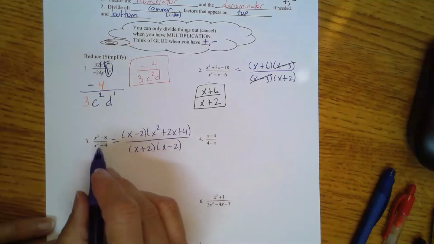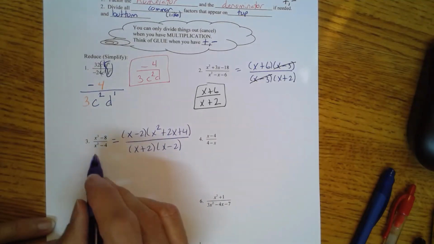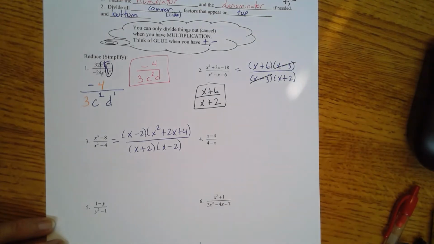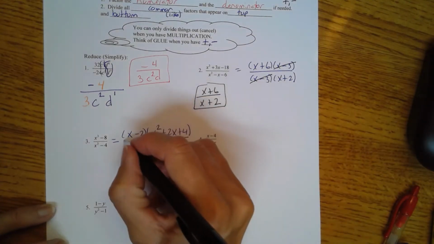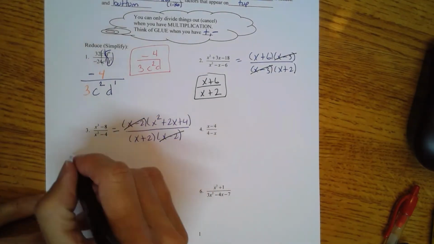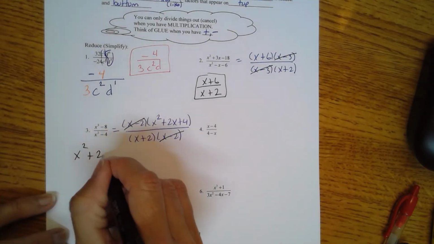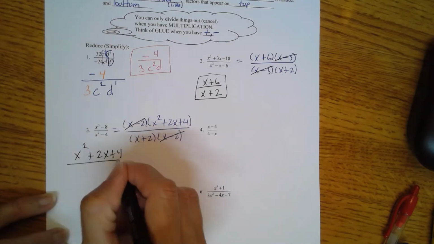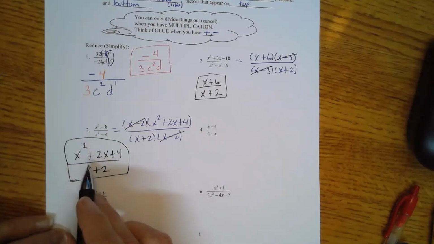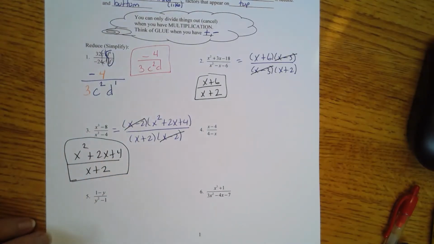Cubes formula, difference of squares formula. Go back and look at them if you don't remember. So what do we do? We cancel any like factors that appear on top and bottom, divide them out. So the x minus 2's divide out, and we're left with x squared plus 2x plus 4 all over x plus 2. Remember, once you use your cubes formula, you would not be able to factor that any farther, so you were done.